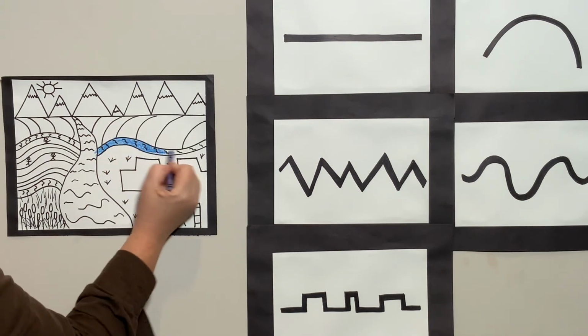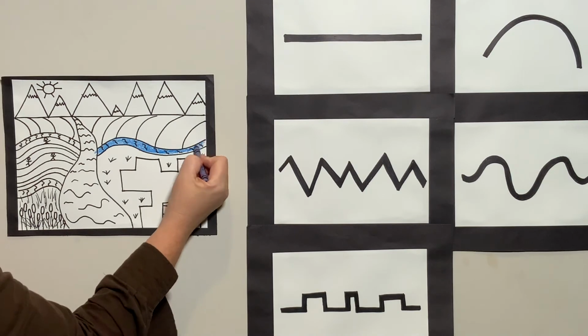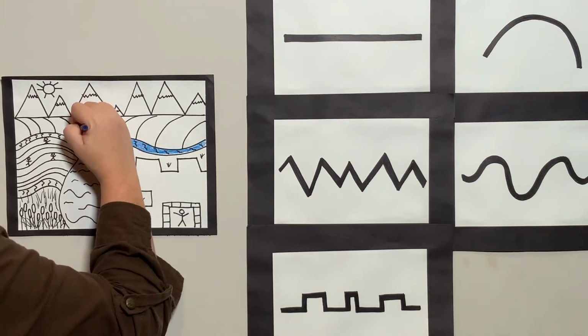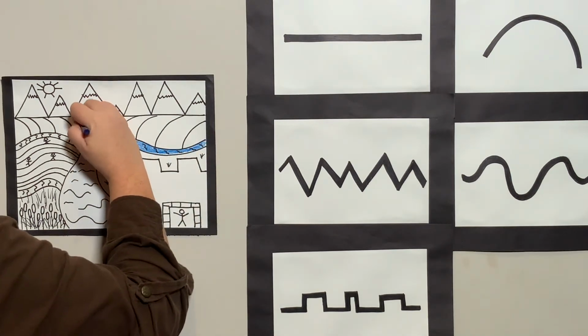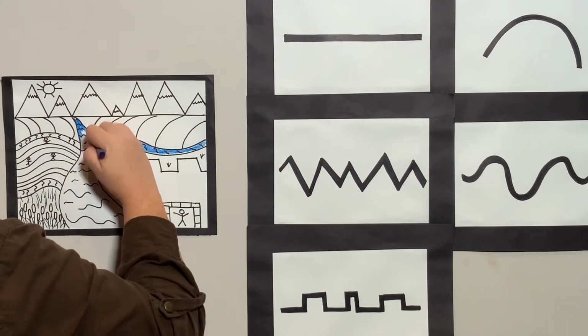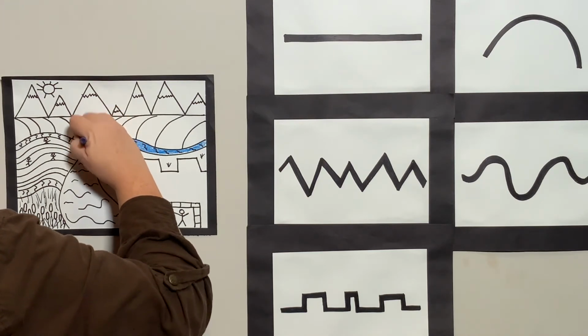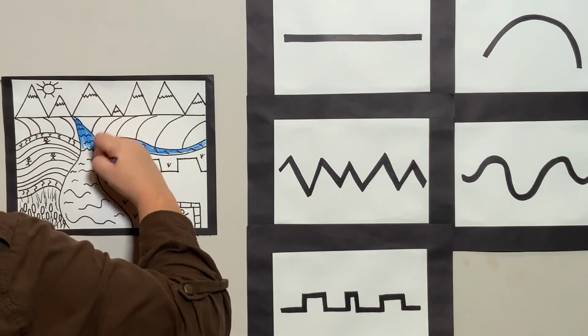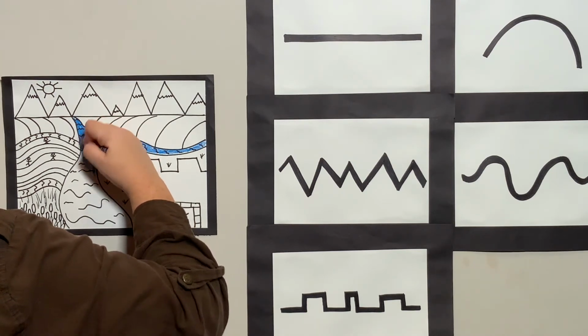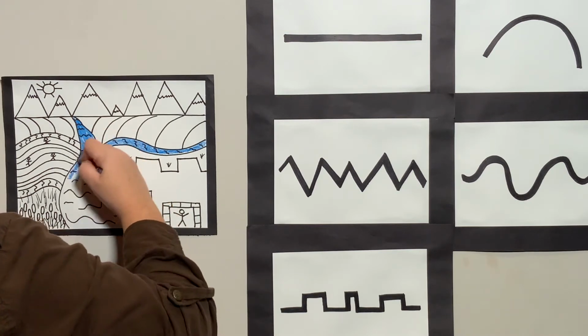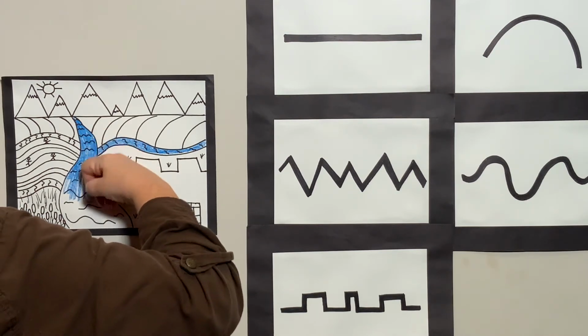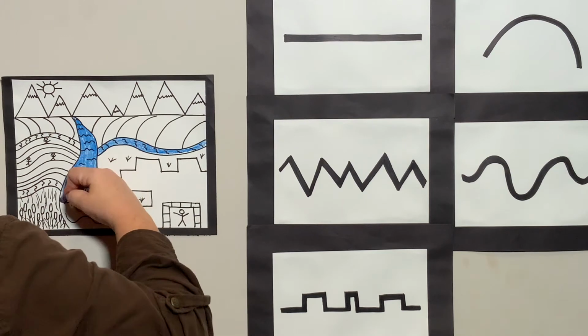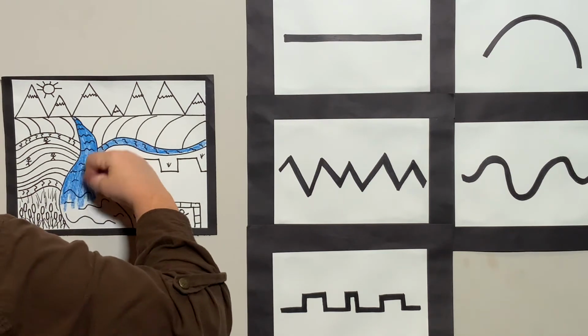Just to make sure I have enough time to show you everything, I may get a little bit faster at the end, and that's okay, because I want you to see what this looks like. If something happens and you can't finish this picture where you are, you can always finish it at home. So I'm always going to be a step ahead because I want you to see what this looks like.